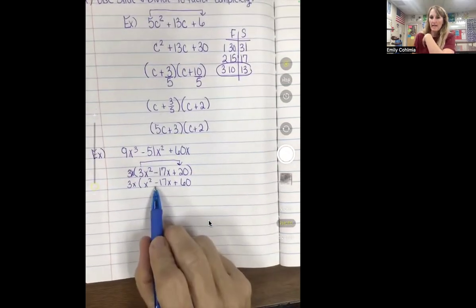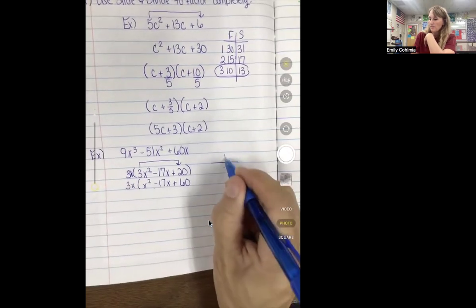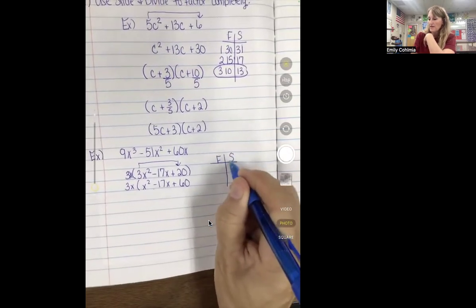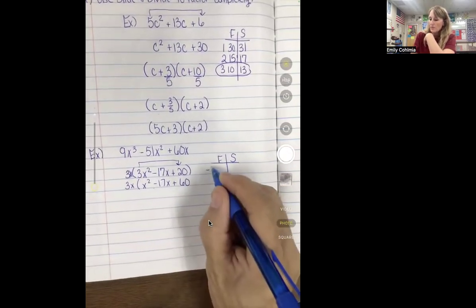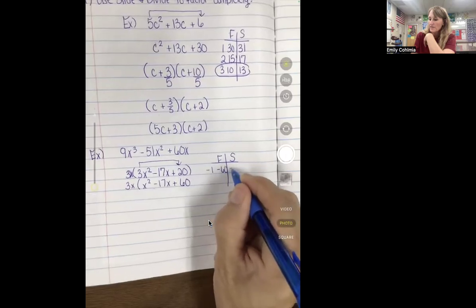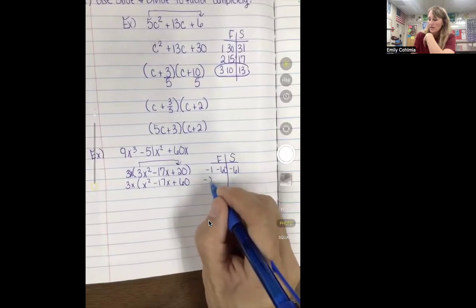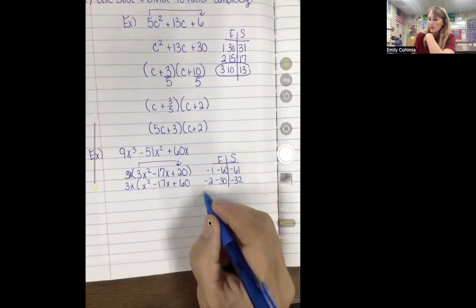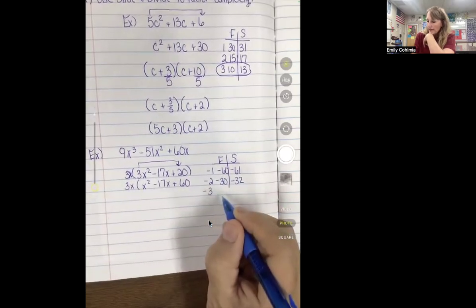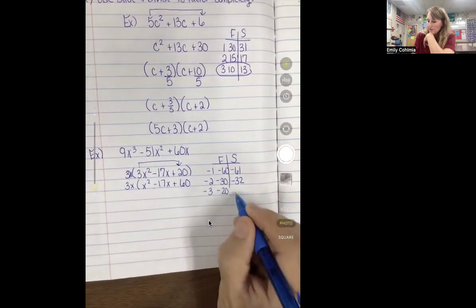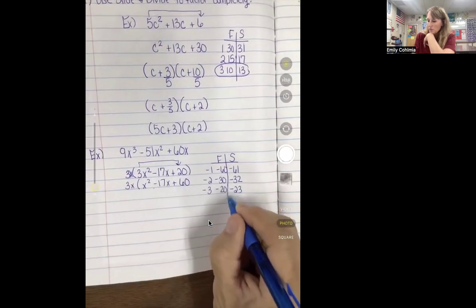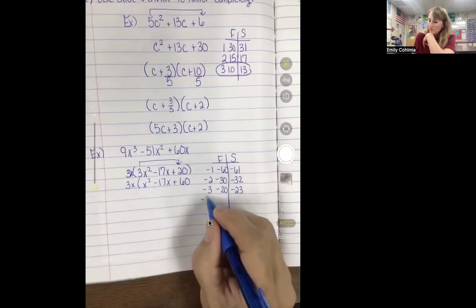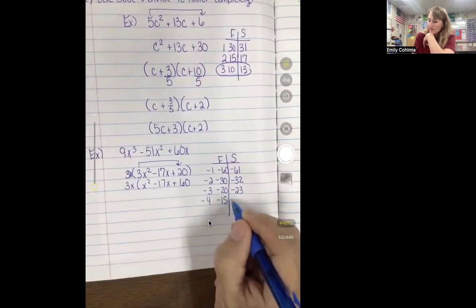Because this is negative, I know that in my factor sum game, I'm going to have a negative times a negative. So we know that we had -1 and -60. That's -61. That didn't work. -2 and -30. That's -32. That doesn't work. -3 and -20. There's -23. That didn't work. -4 and -15, -19.